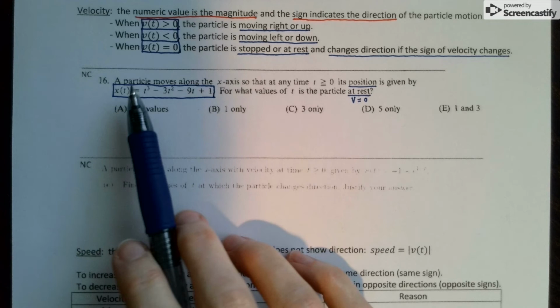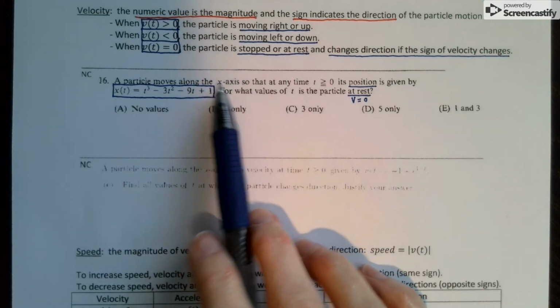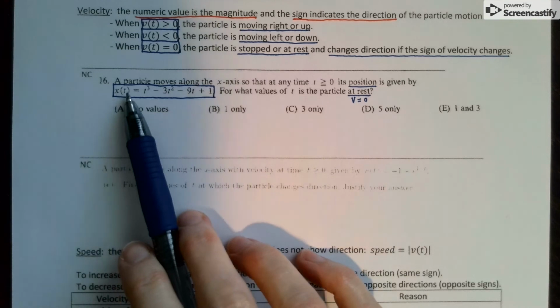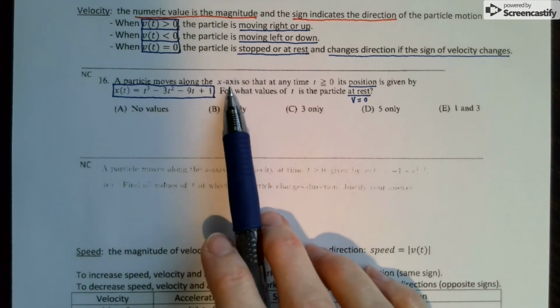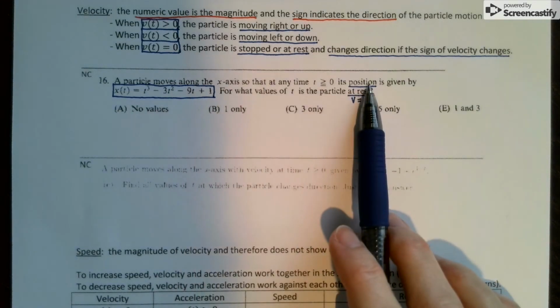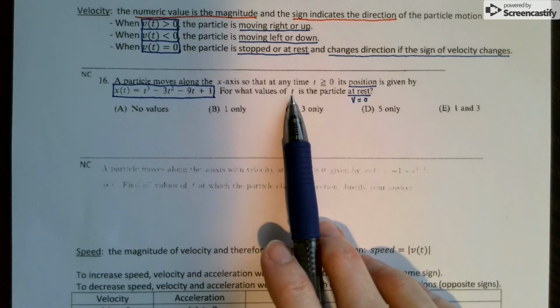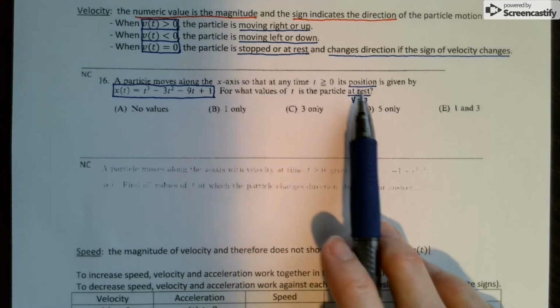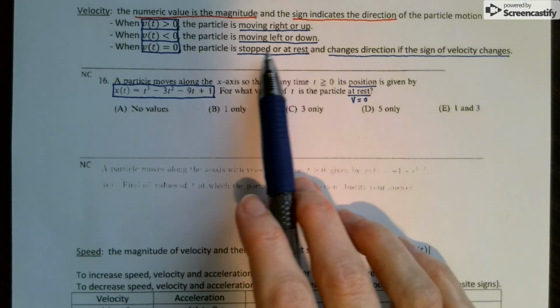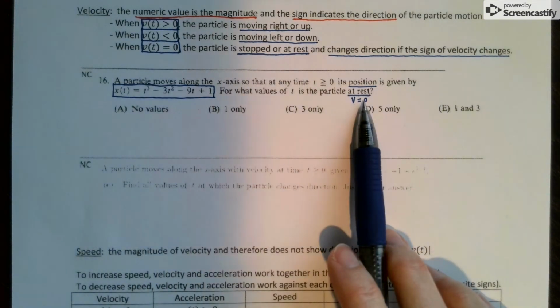There's a particle moving along the x-axis, so horizontally to the left and right. And you'll see that's actually why we use x of t for position, because a lot of these questions are going to be a particle moving horizontally. We are given its position function, x of t. We're asked for what values of t is the particle at rest. We just discussed that at rest, or stopped, means that the velocity is equal to 0, so that's what we'll be looking at.